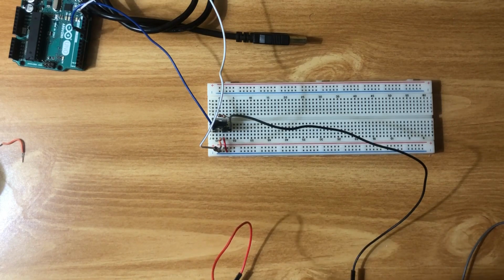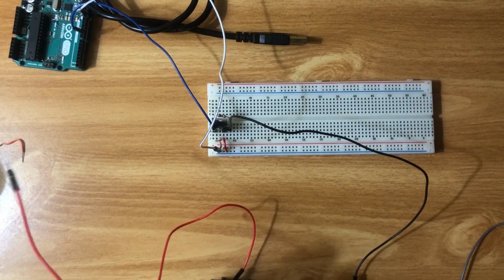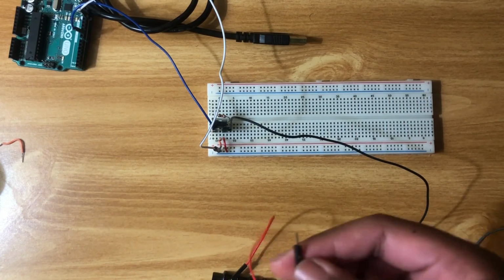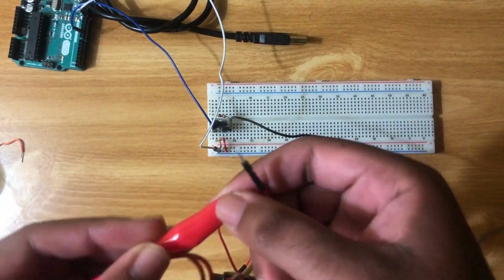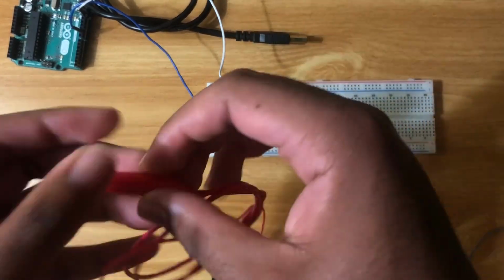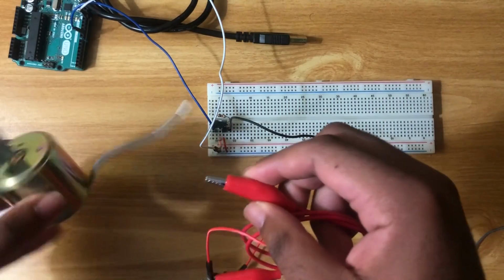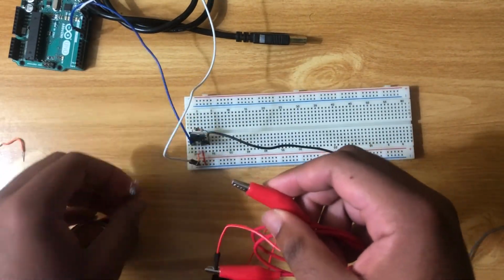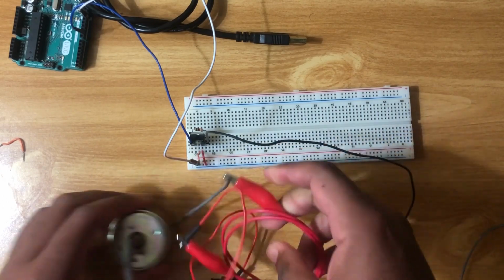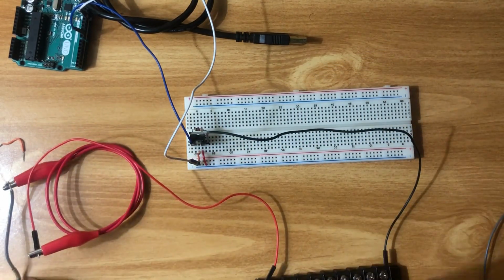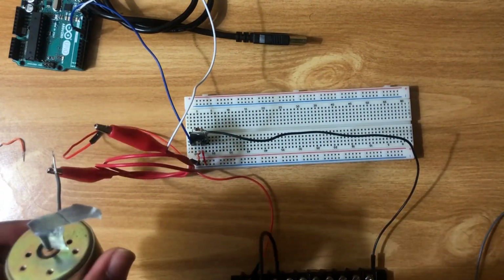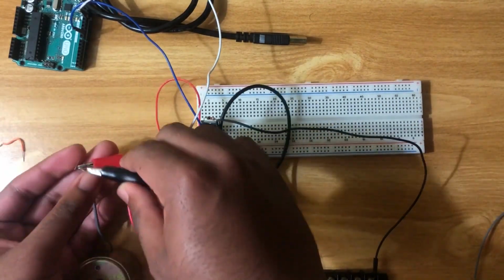Now we're going to take our positive side and connect this to a red alligator clip. And now we're going to connect this red alligator clip to one of the ends of our motor. Black alligator clip. And we're going to connect this to the other end of our motor.